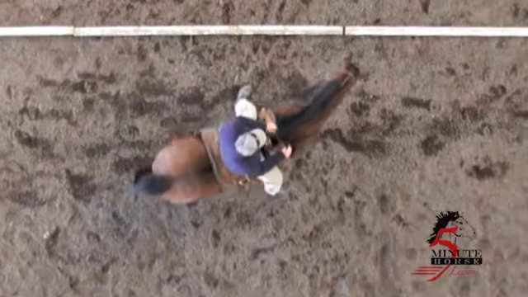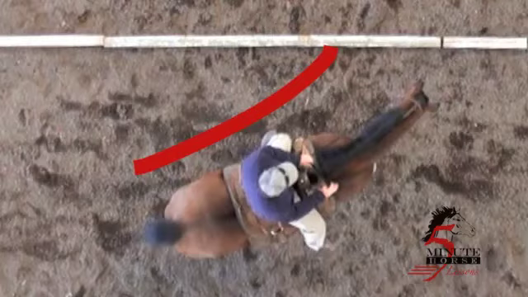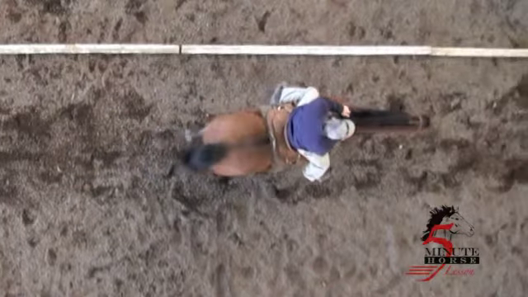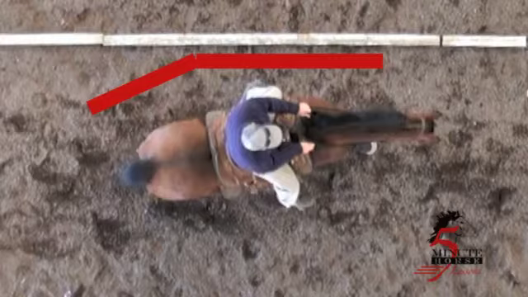First, let's take a look at an overhead shot of a leg yield. In this footage, you can see that the horse is bent around the rider's left leg. This red line in the still shot shows the bend of the horse. Here now is the overhead of the two-track. The two-track bend looks like this. The head and the neck and the shoulders are going forward, and the hindquarter is pressed in.